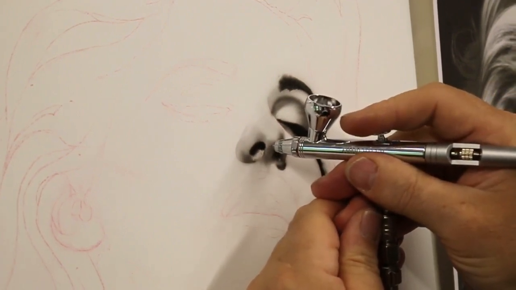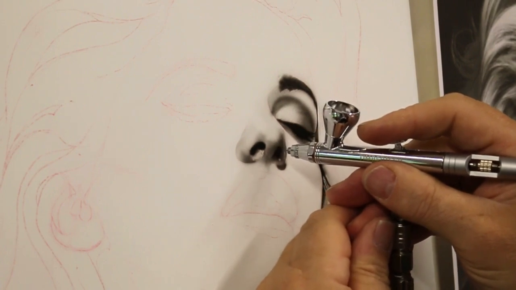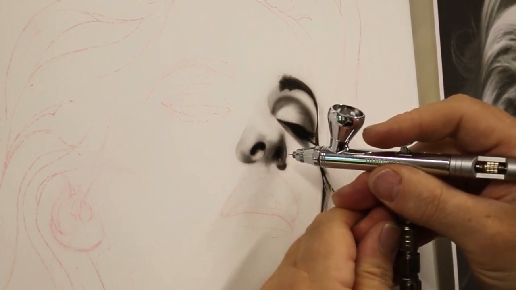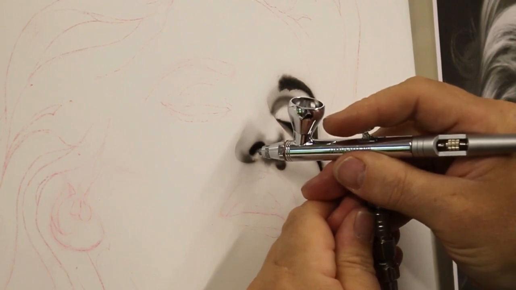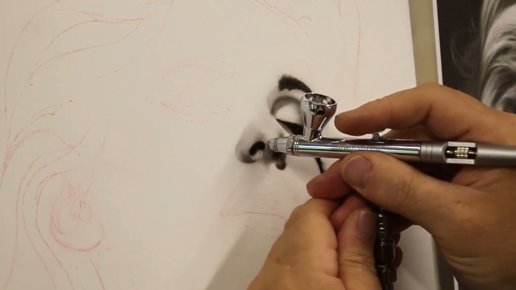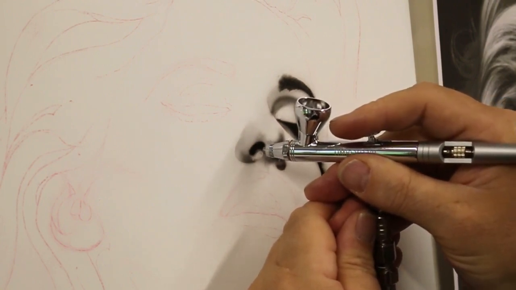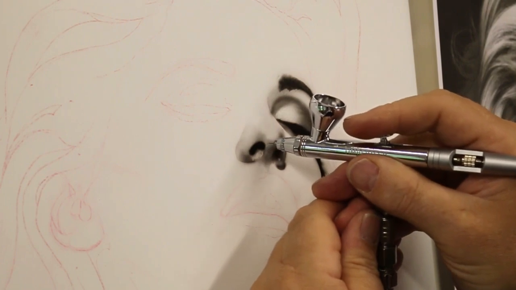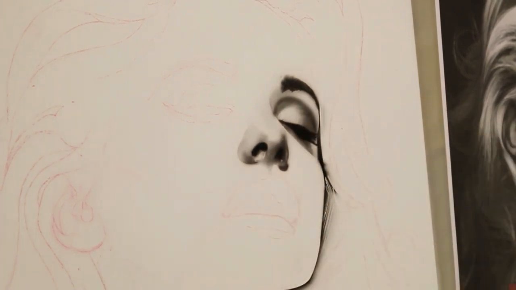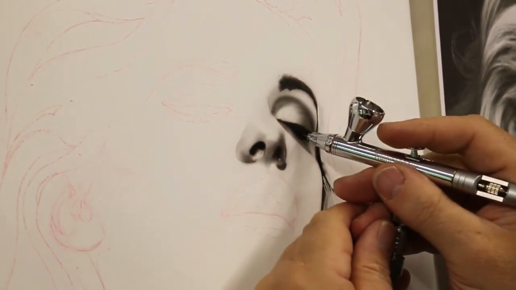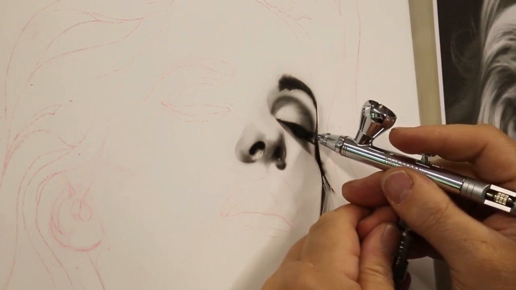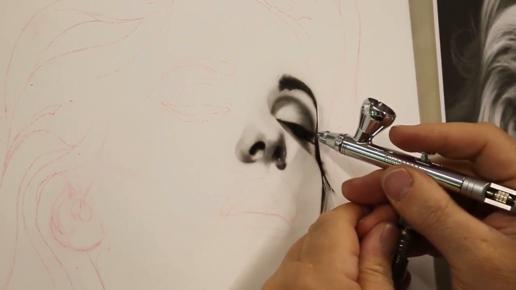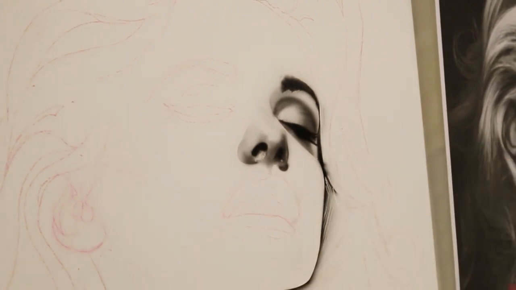Just mist it out again. Just mist over it. There we go. I think we're getting there on that side of things.